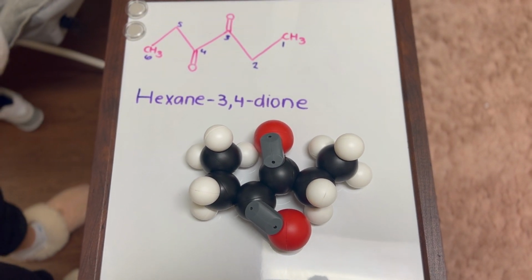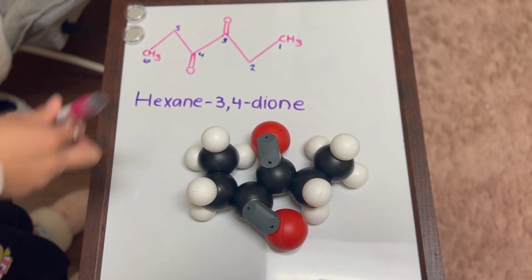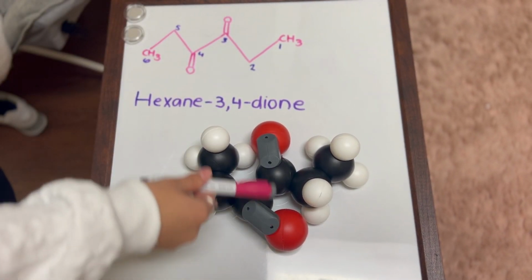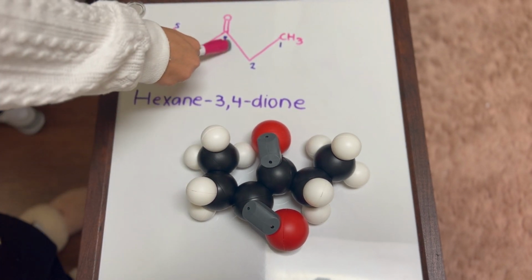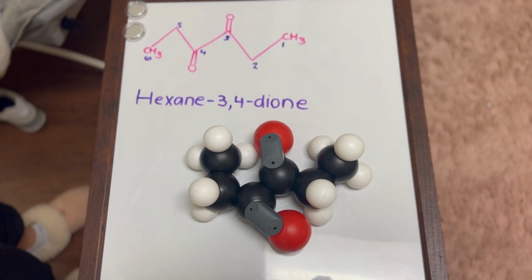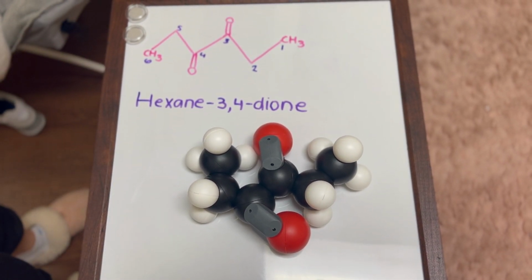Next, we identify and name the functional groups. In this compound, since there are 2 ketone functional groups located at carbons 3 and 4, the presence of these functional groups is indicated by the suffix dione because there are 2 ketones, but if there was only 1 ketone, the suffix would be just one.